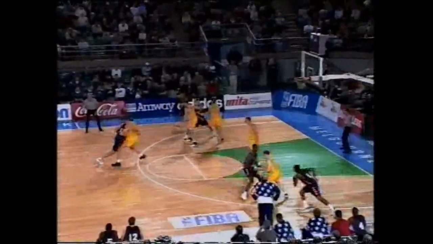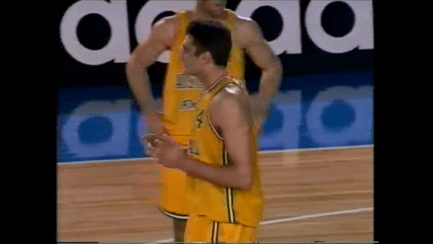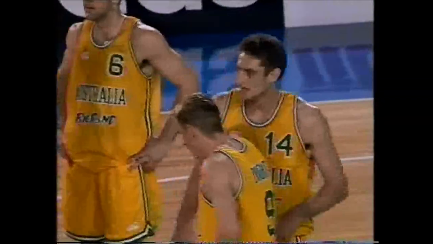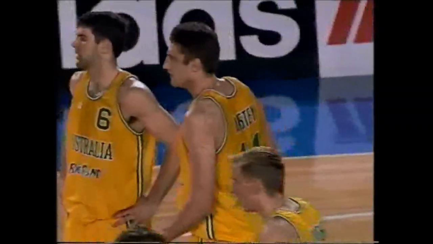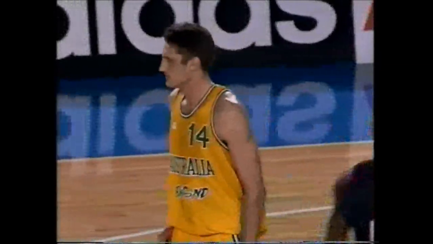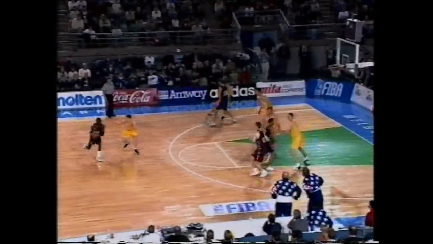Miller. Oh. Call on Chris Anstey there. Call on number 14, that's his second personal foul. Substitution USA, number 5, Corey Brewer. Chris Anstey now needs to be careful with 8 minutes gone in this first half. 2 fouls to his name. Australia can't afford to lose a player of the caliber of Chris Anstey. Number 5 is Corey Brewer.